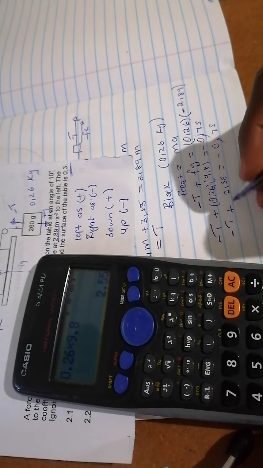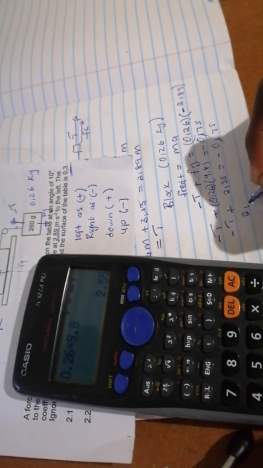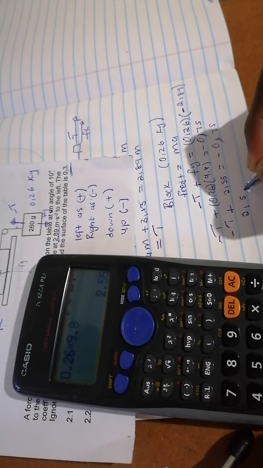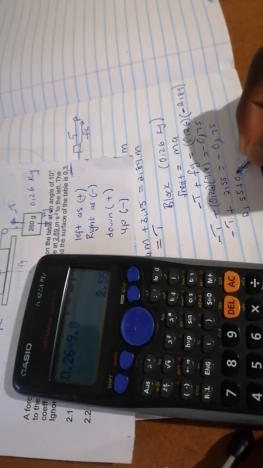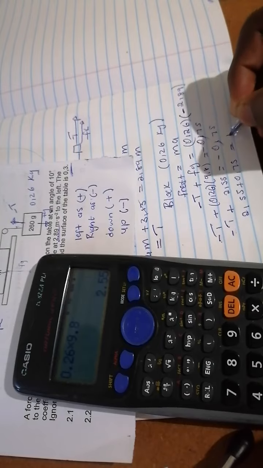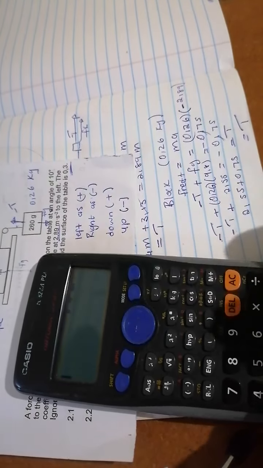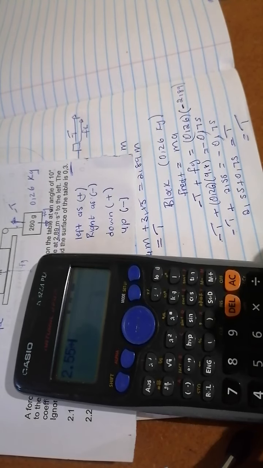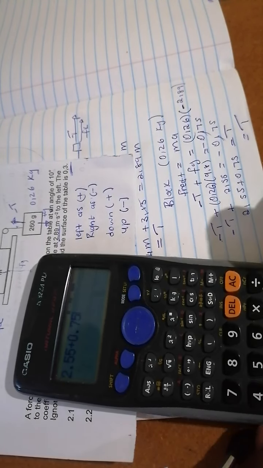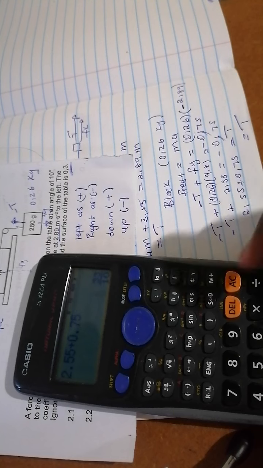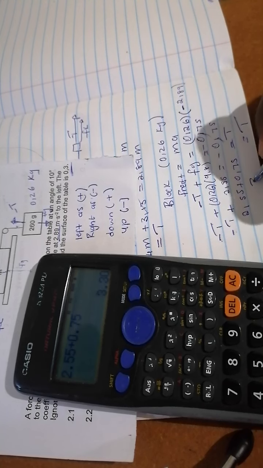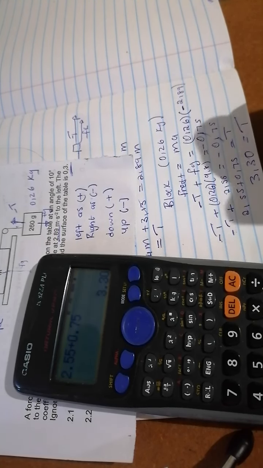Therefore, we can say 2.55 plus 0.75 is equal to tension. What is our tension, guys? Our tension is 2.55 plus 0.75. Our tension is 3.30 newtons.